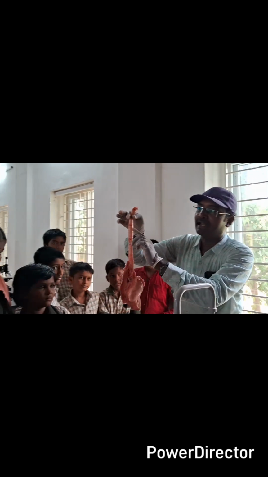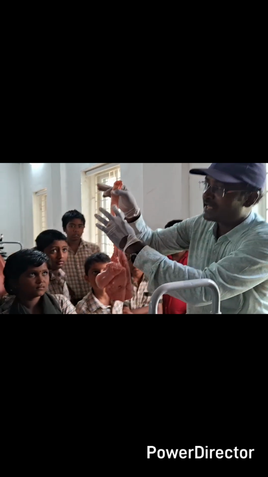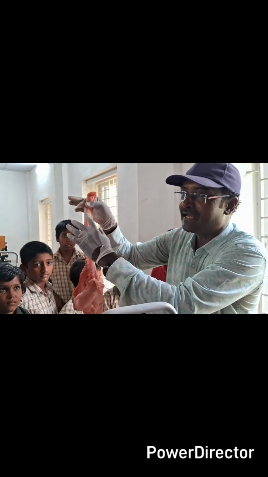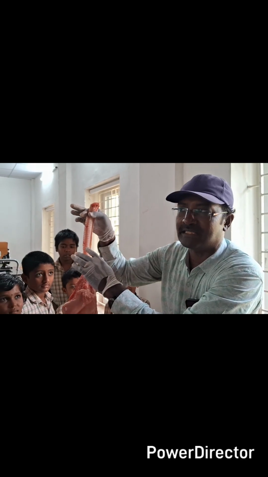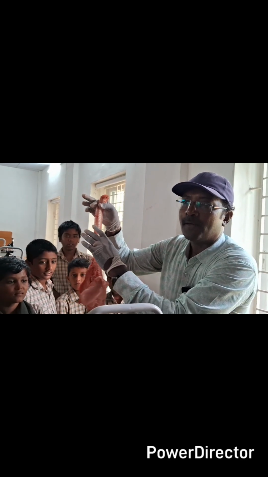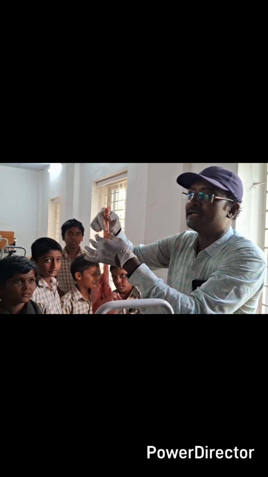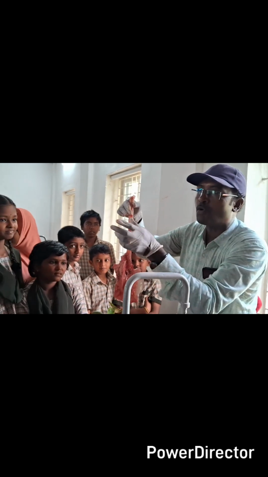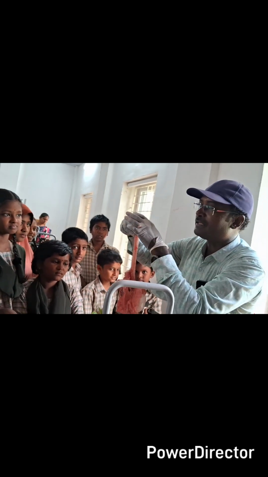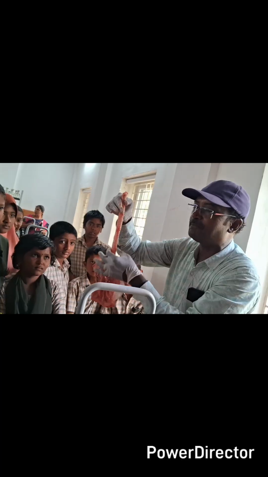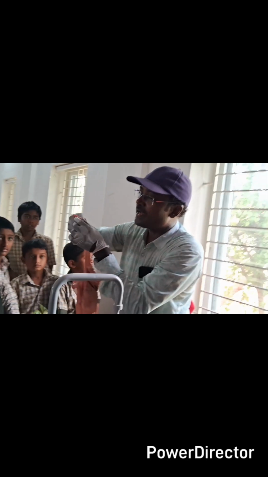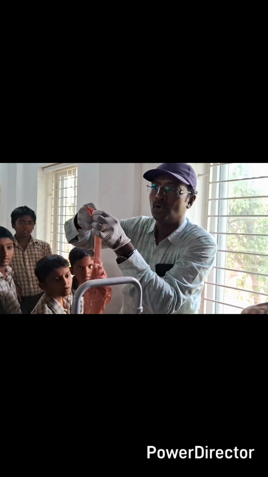You can feel the rings here if you touch here. These rings are called cartilaginous rings. What do you call them? Cartilaginous rings. These rings prevent the trachea from collapsing and closing. So, these rings help the trachea not to close. You can see the lumen here. Lumen means hole.